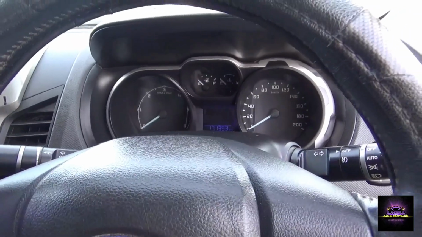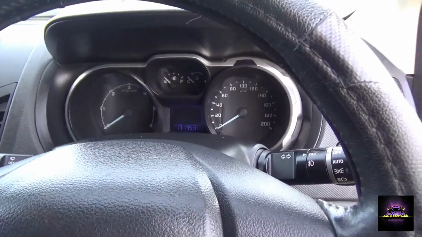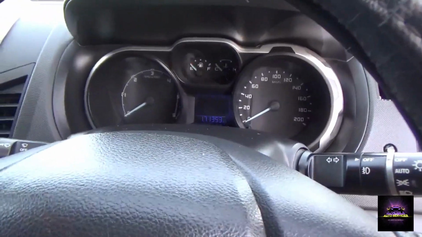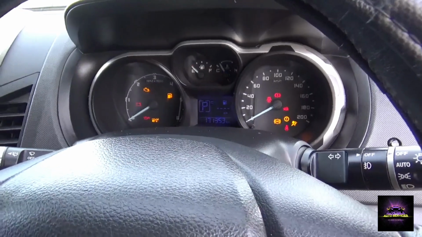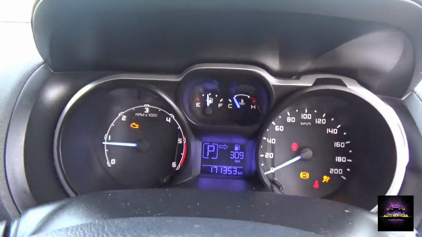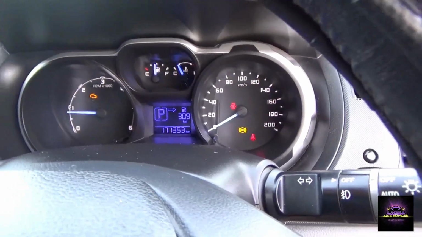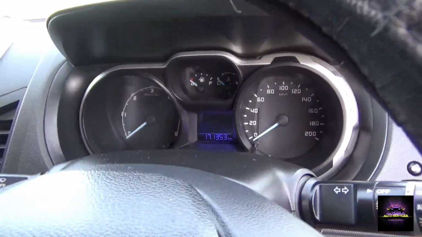Yeah, this customer said that he got the engine check light on and the ABS, right? So let's verify the customer complaint. Alright, you see we got the check light on and we also got the ABS light on. Okay, so let's switch this off.